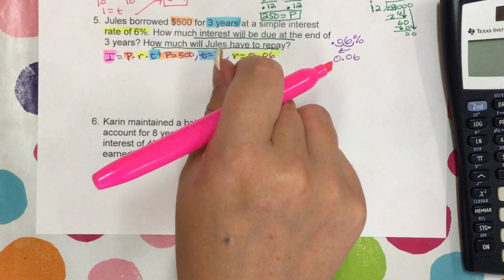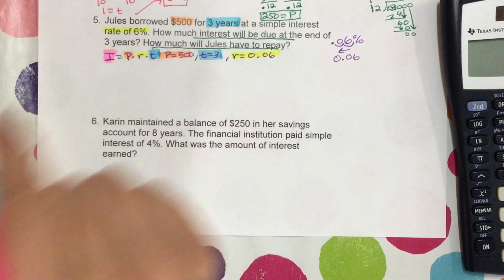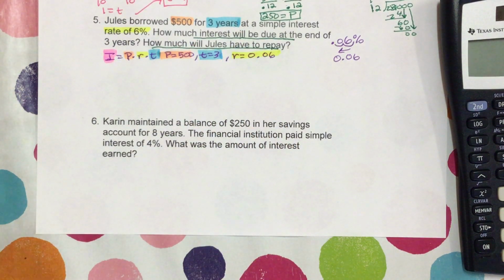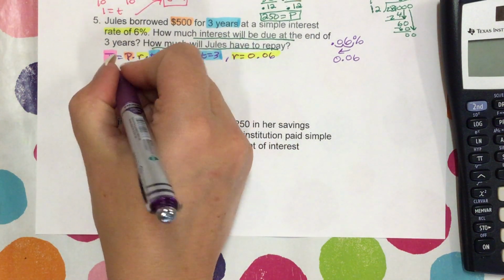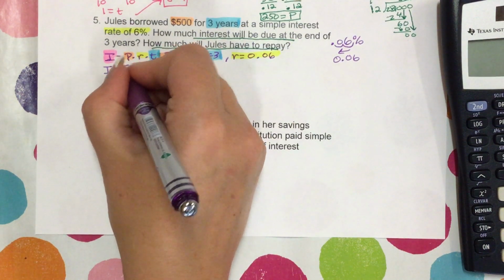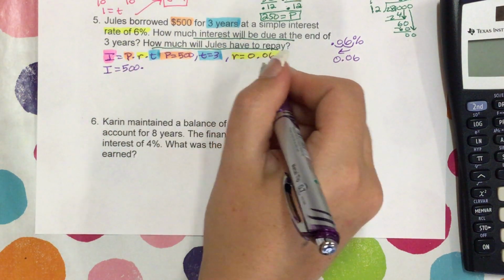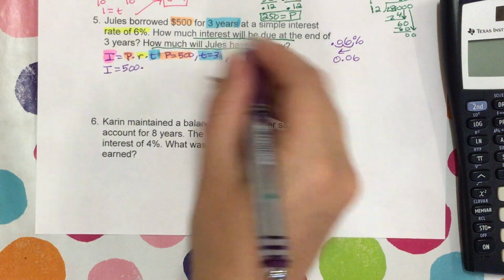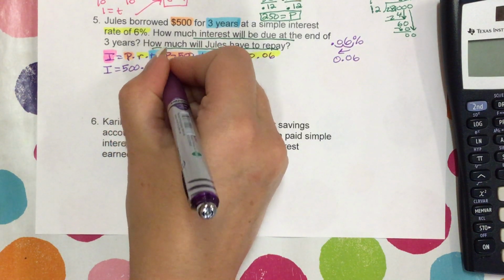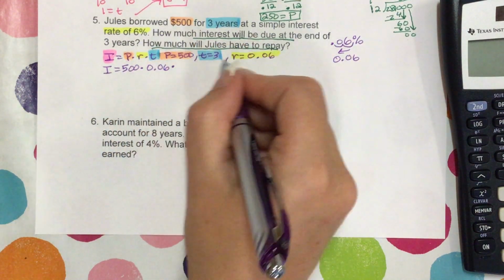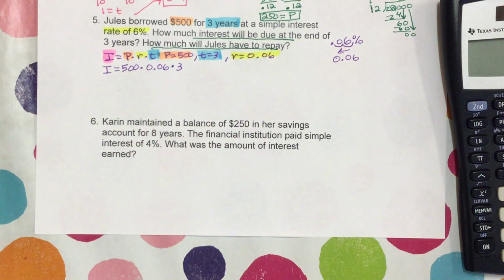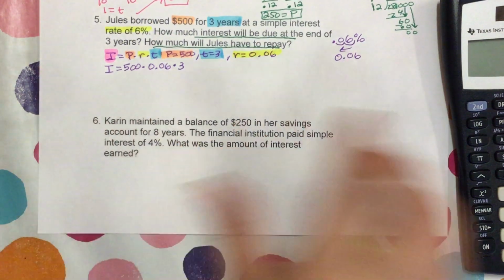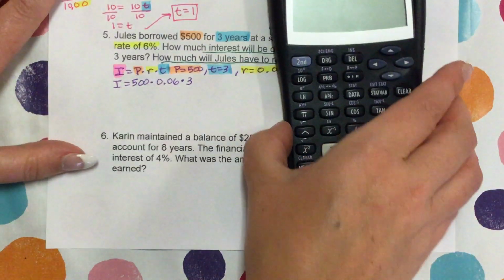So we're just going to substitute these values in for the variables. We end up with the interest equals the principal, $500, times the interest rate, 0.06, times the time, which is 3. We're just going to put all of these values into our calculator.